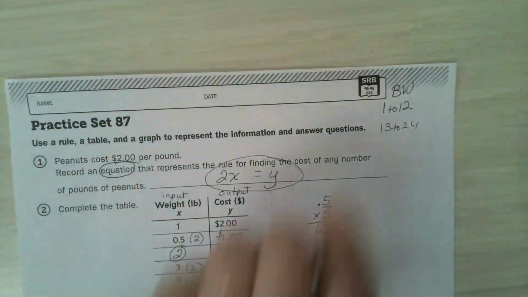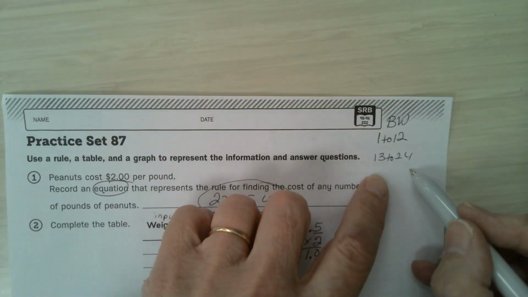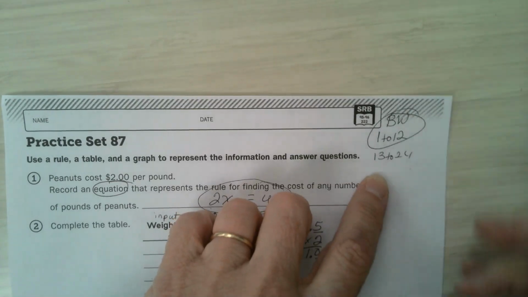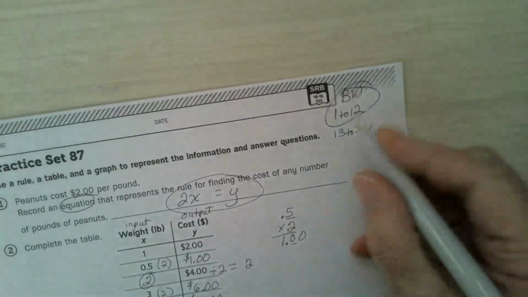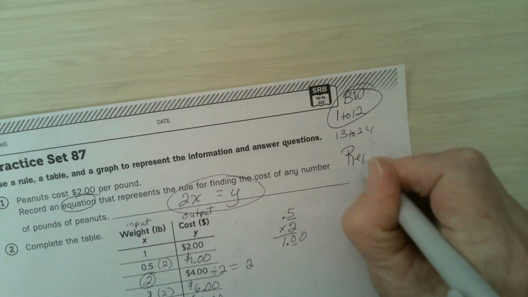So for today, let's wrap it up. Bell work. You should have 1 to 12 done on that paper for today. You should have this worksheet, both sides, complete before tomorrow. If you have all of this done, then do reflex.